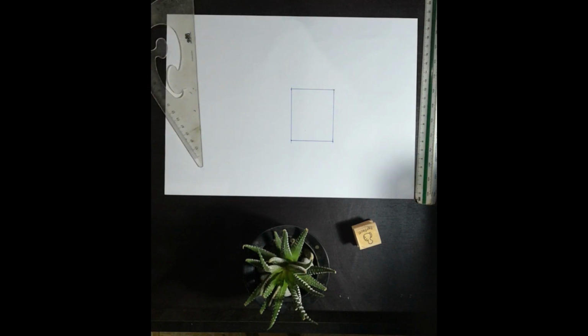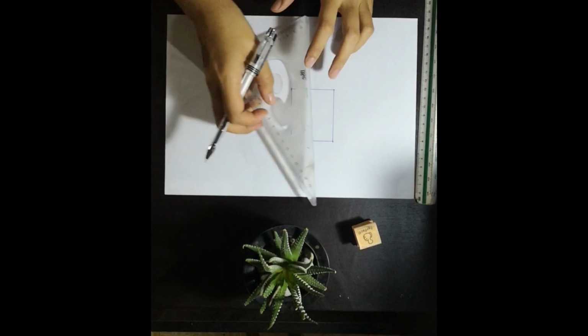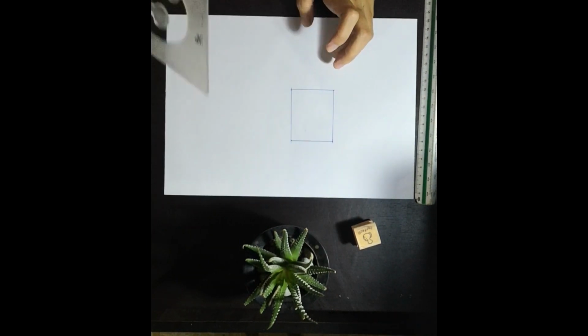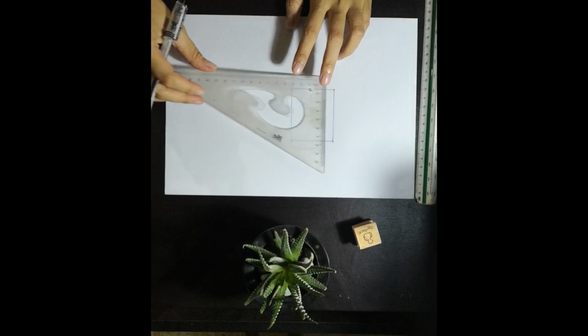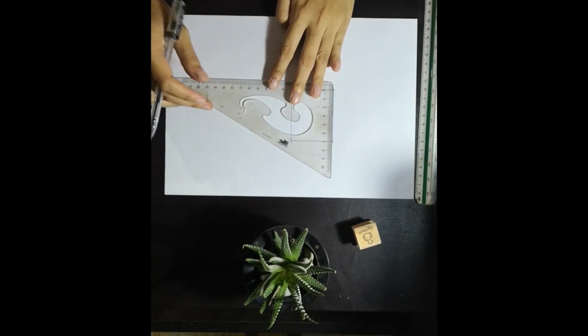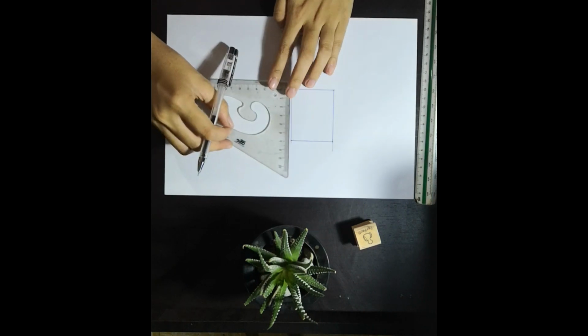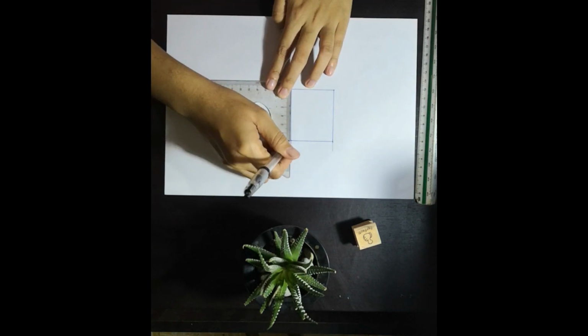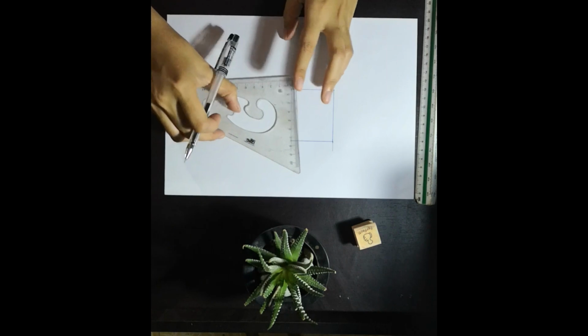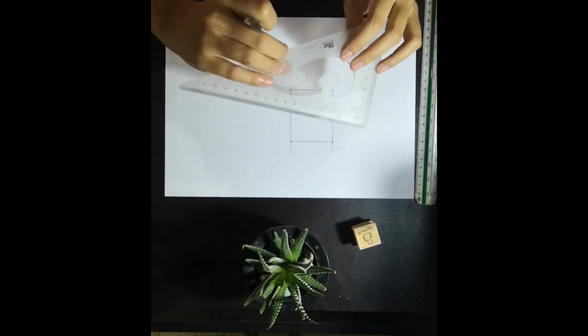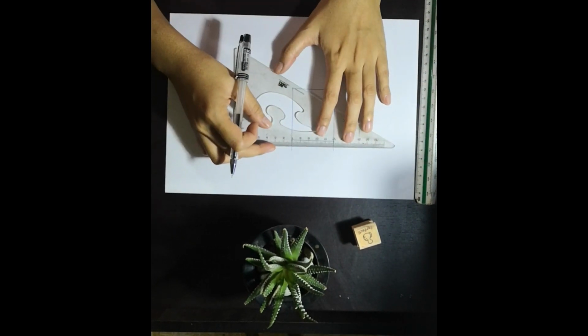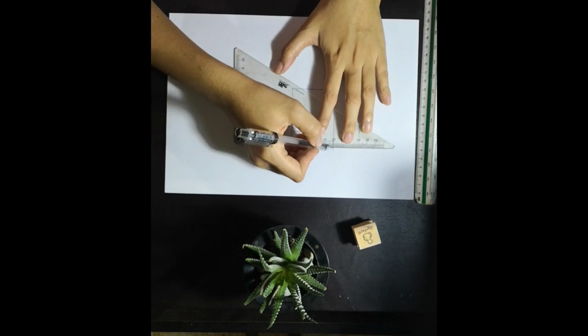So we are going to put a dimension of it to make sure or to show the dimension. So I am using another color of the ball pen to indicate the dimension. So this is how I put a dimension.